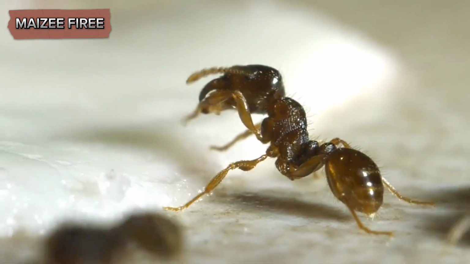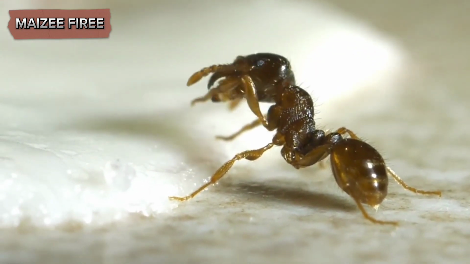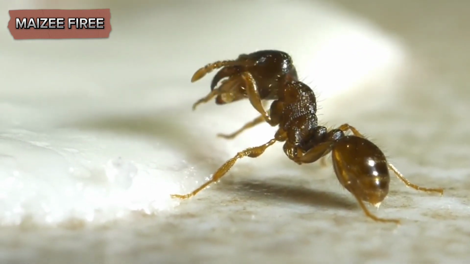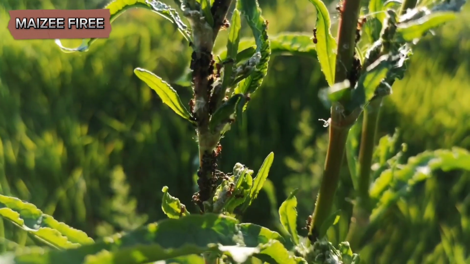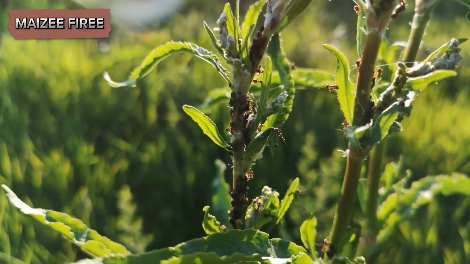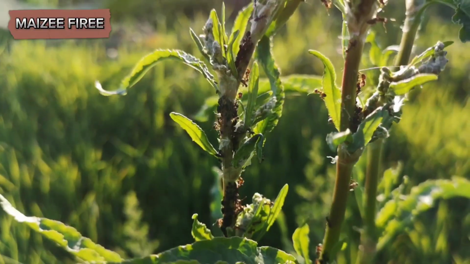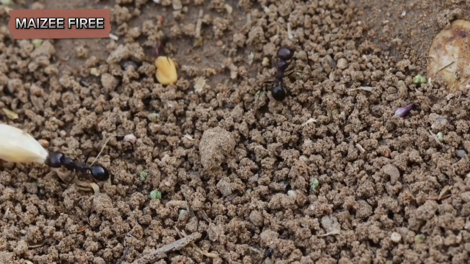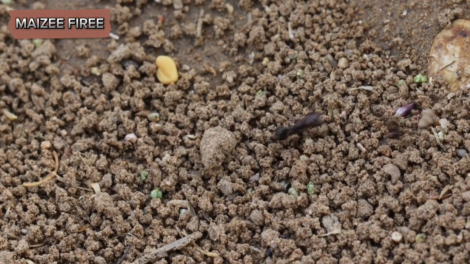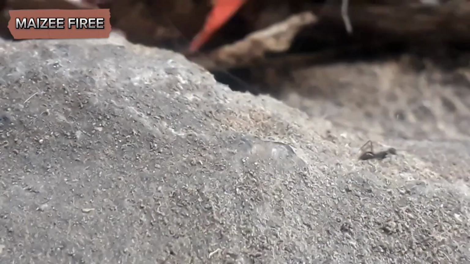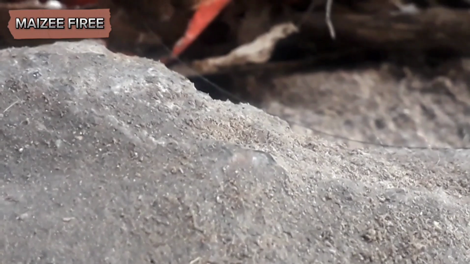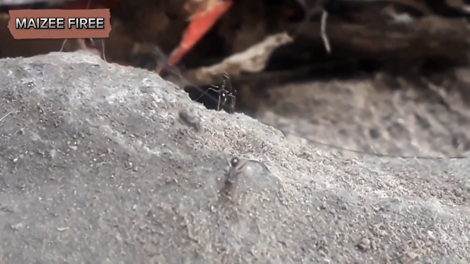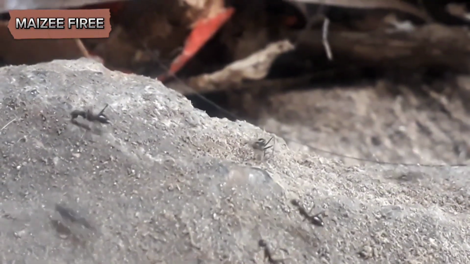Trophallaxis, the mutual exchange of regurgitated liquids, is another form of tactile communication. This behavior not only allows the transfer of nutrients but also facilitates the exchange of chemical signals and pheromones. Trophallaxis helps distribute food and information about the colony's needs and resources. By sharing food, ants can ensure that vital chemical messages reach all members, promoting unity and coordination within the colony.